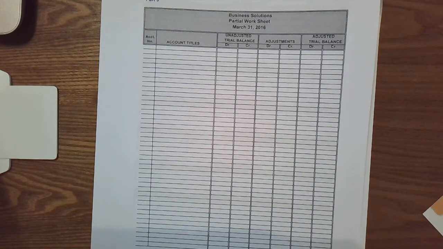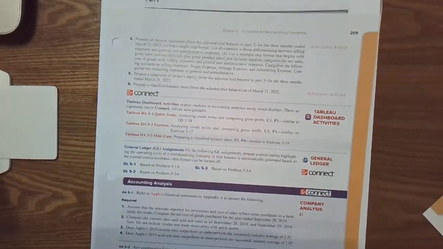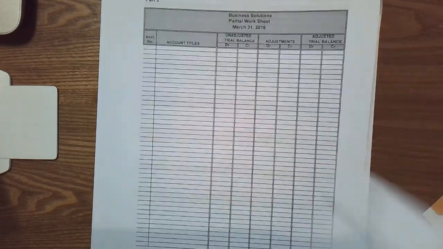Then, when you're finished with that part, you're going to prepare an income statement using the single step format. I will show you what I want you to do with that. Then just do the single step. Do not do part B, just do part A, okay? Then you're going to prepare your owner's equity statement and the classified balance sheet. Notice it says classified balance sheet, okay?